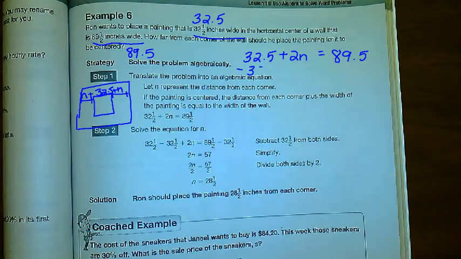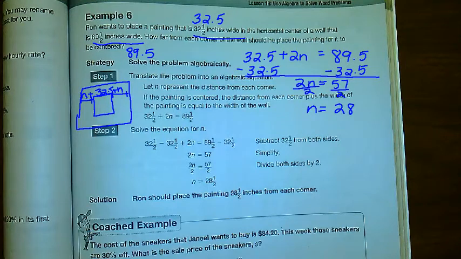Alright, so I'm going to subtract the 32.5. So I get 2n is equal to 57, divided by 2, 28.5. So remember, I just changed this to decimals because it's just so much easier to work with. And then if you have to, you can change it back to fractions if you need to.